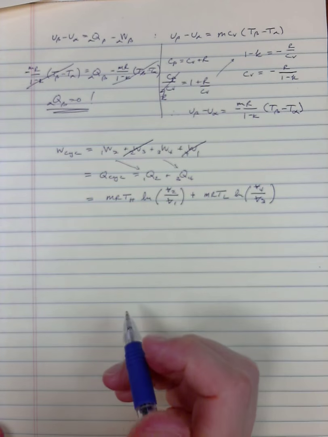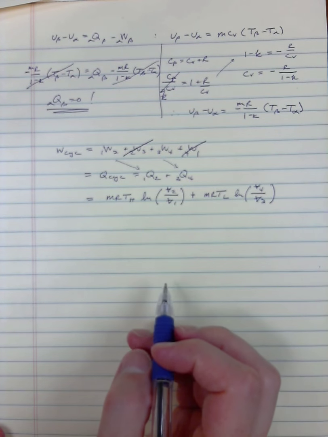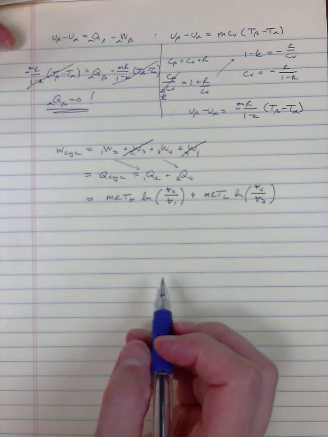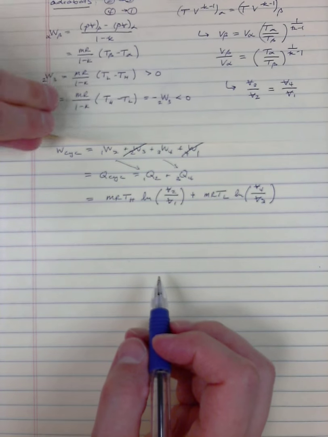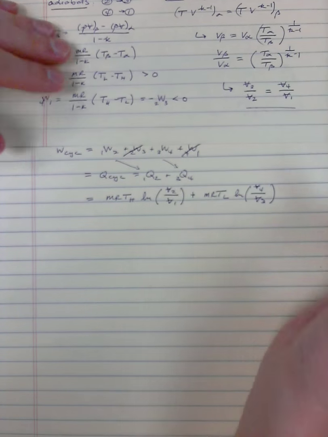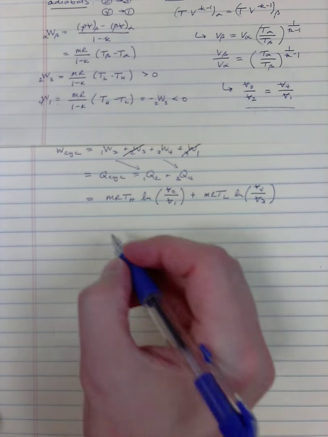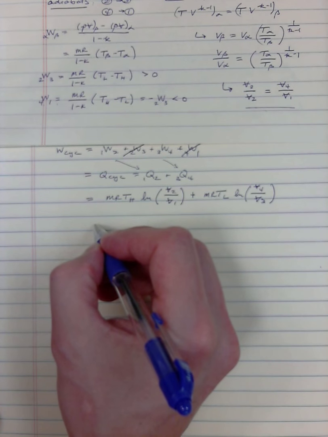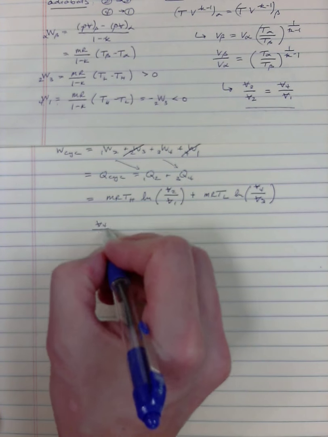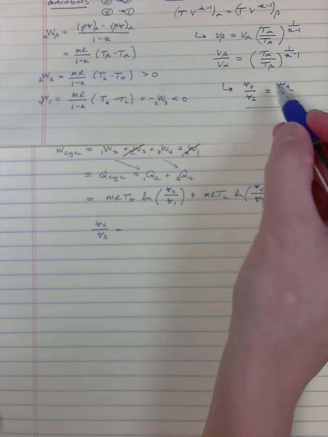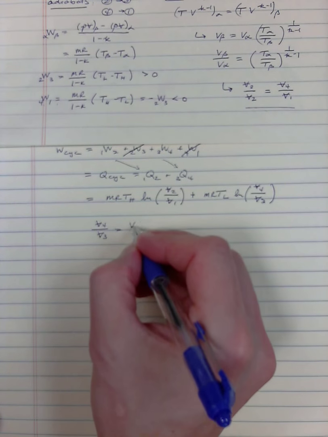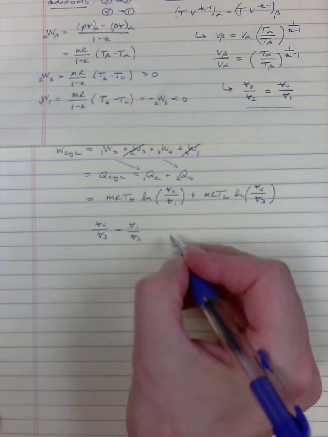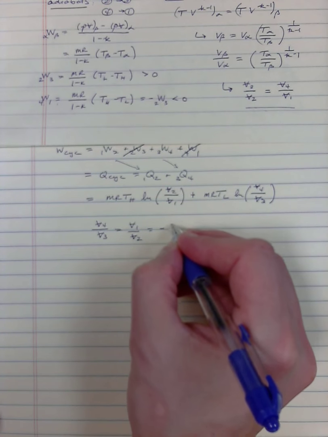Well, we can actually throw this into a separate equation pretty quickly. We can do that using this guy from our previous sheet. So we actually know that, from this guy right here, if I just cross divide, V4 over V3 is going to be equal to V1 over V2.